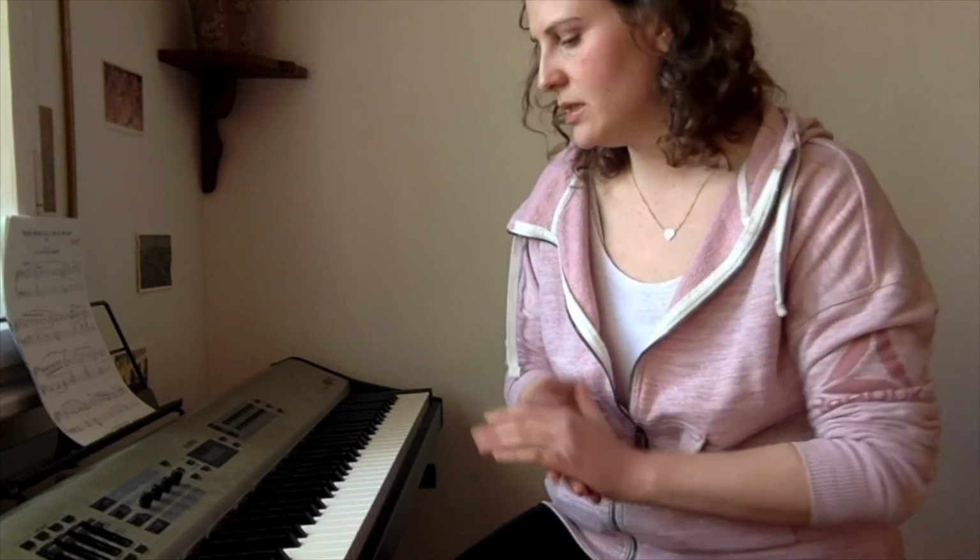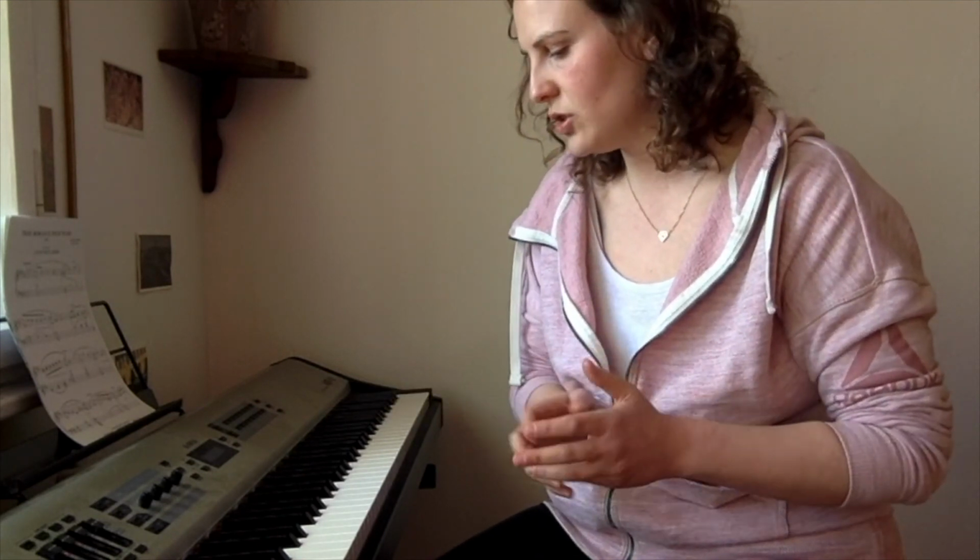So even though I started with C major in root position, I still moved between the different inversions of the other chords in order to fit the melody.